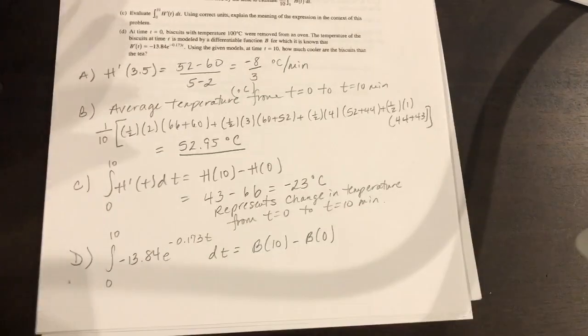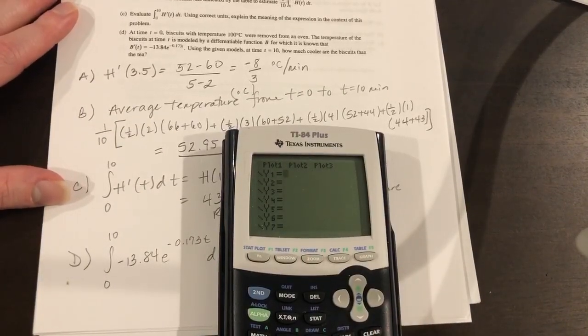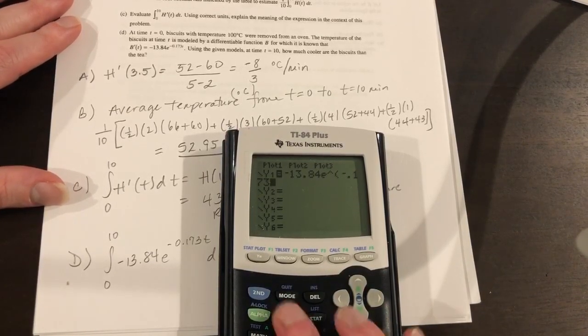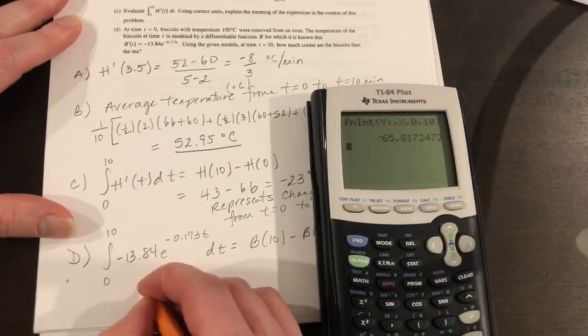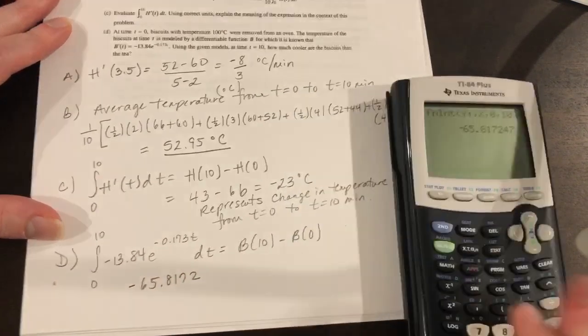So I'm going to put that into y1: negative 13.84 e to the negative 0.173x. Quit. So math 9, vars, y1, comma x, comma 0, comma 10. So it's going to cool off negative 65.8172 degrees Celsius.